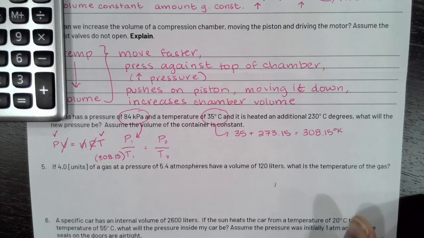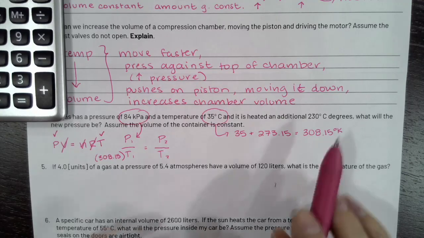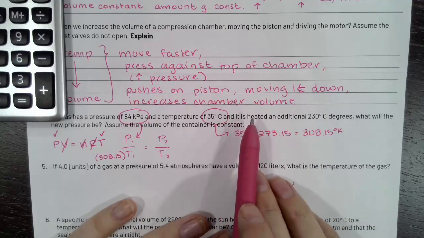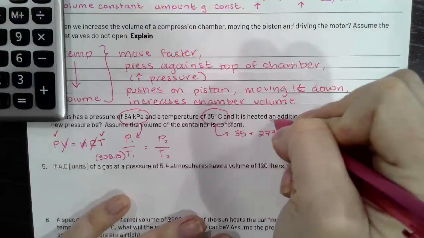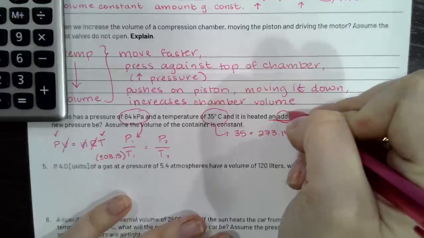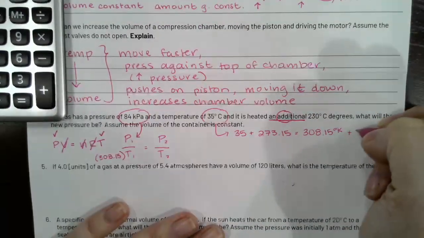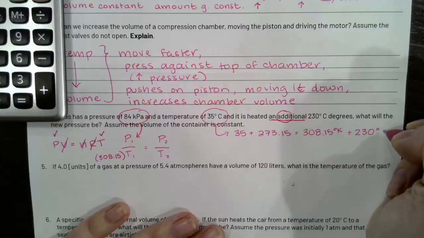What's our second temperature? Or do we have a second pressure? We're going to have a second one of them. There you go. That's right. It's good. Well, no, hold on, careful. It didn't say 230. It said it is heated an additional 230. See the word add in there? Literally means you're going to add it. So 308 plus 230 degrees.